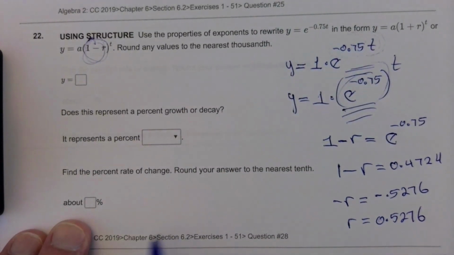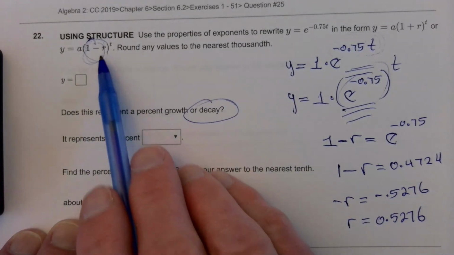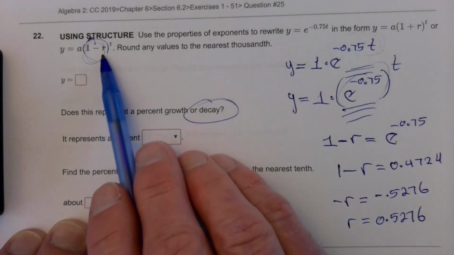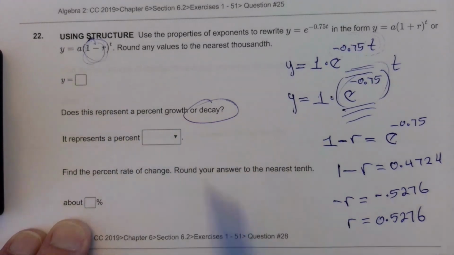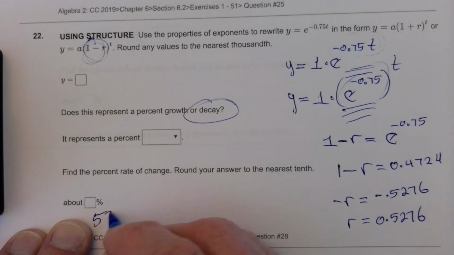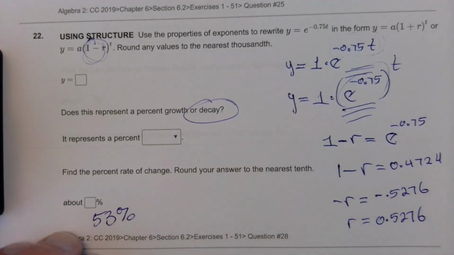Now, about what percentage decay do we have? It is decay, it is decreasing. Well, if r is about 0.5, you may remember from previous learning that that represents about 52 or 53% decrease per time unit. Okay, which is just shift the decimal 2 to the right and you have it.